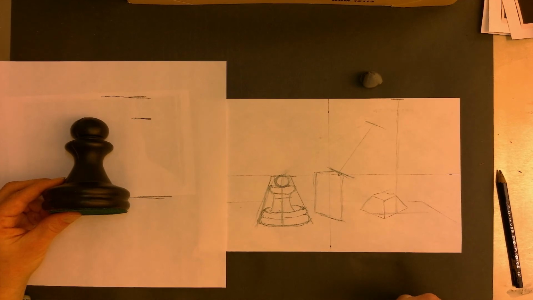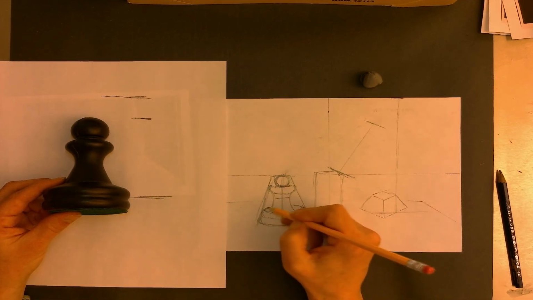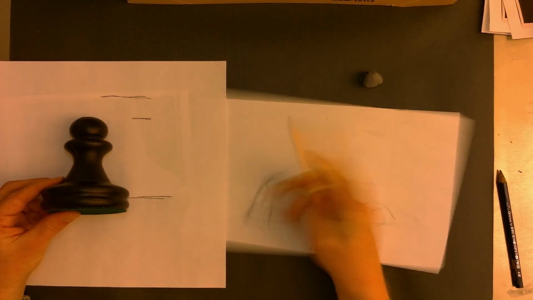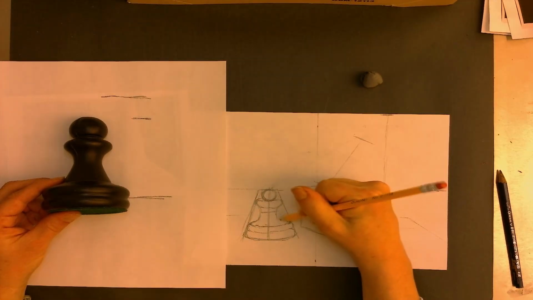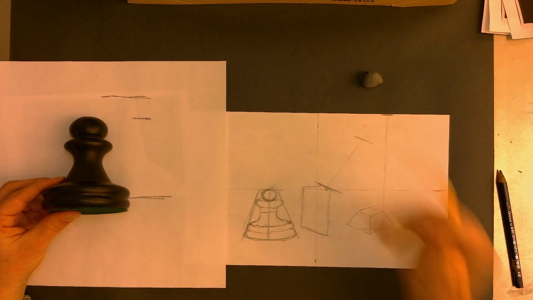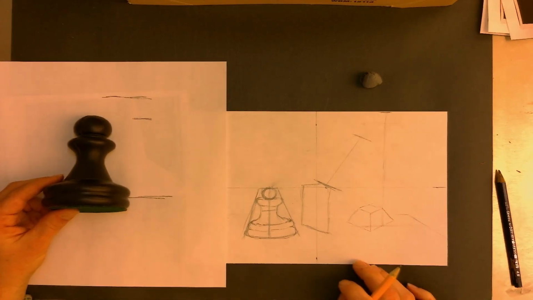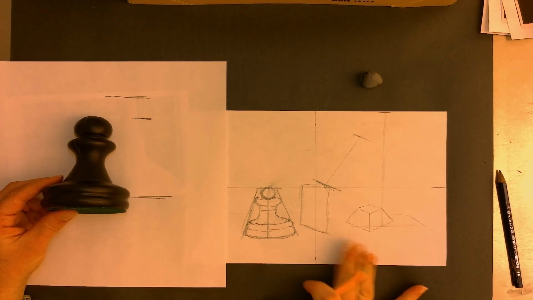And I can then go on to, this actually comes out a bit more. And I've done it lightly so that I can easily erase. And then I can go on to each of my other objects. I'll show you a little bit more. So just really keep in mind that the angle thing.